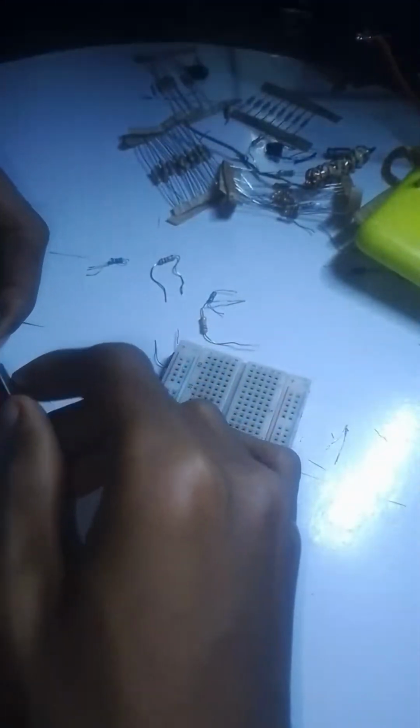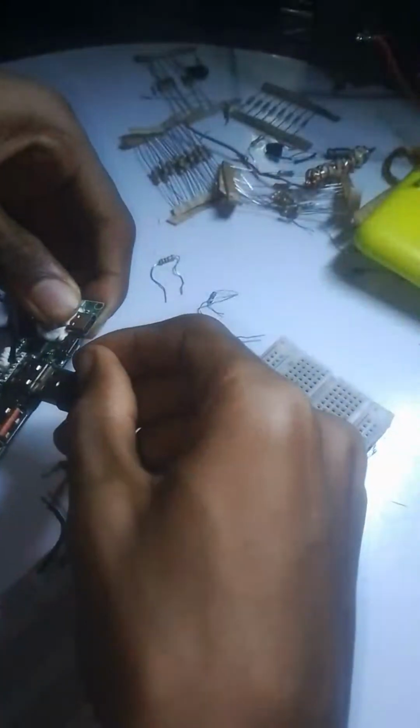So I'm going to bring a power bank, really powering it with our 5 volt supply. Yeah, let's do it. Hope it works. Live on the show now.